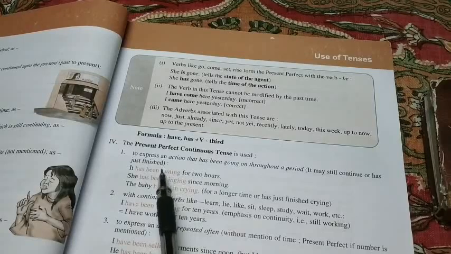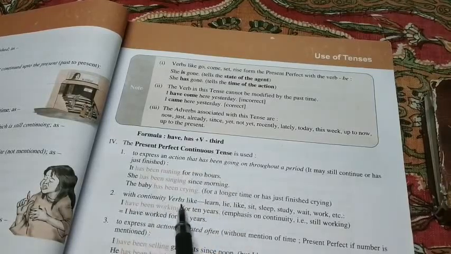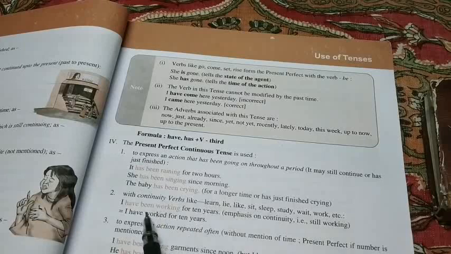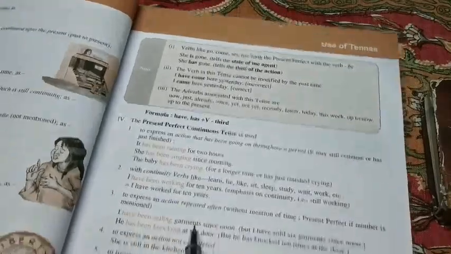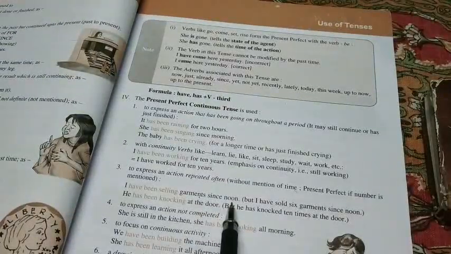In this case, present perfect continuous is used with continuity verbs like learn, lie, like, sit, sleep, study, wait, work, etc. I have been working for 10 years, to give emphasis on continuity. To express an action repeated often without mentioning the time, use present perfect continuous; if a number is mentioned, use present perfect. I have been selling garments. I have been selling garments since noon.